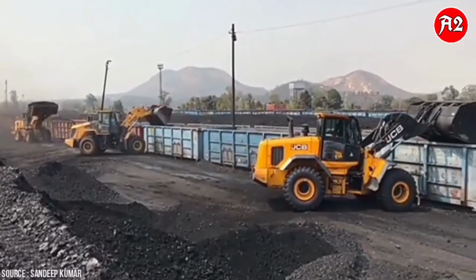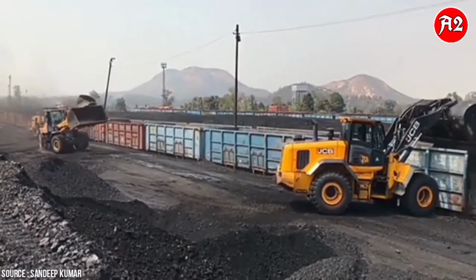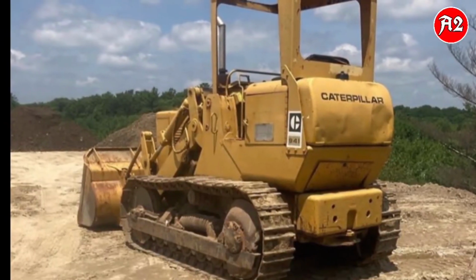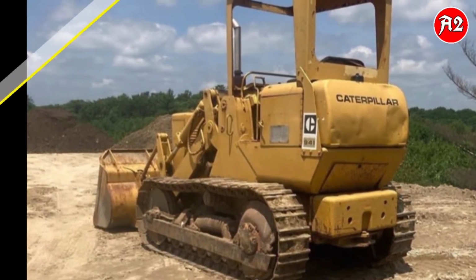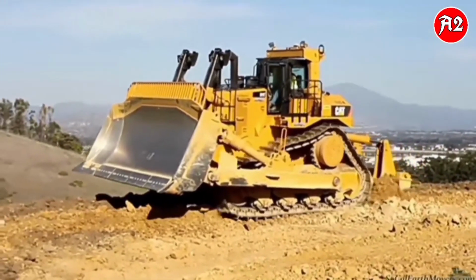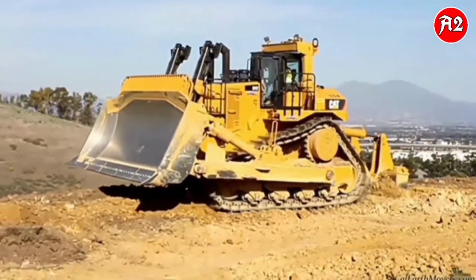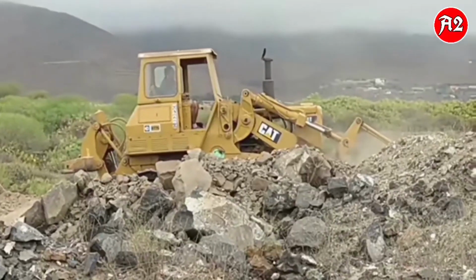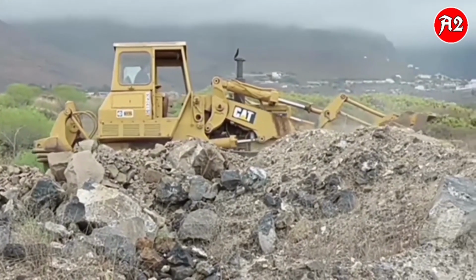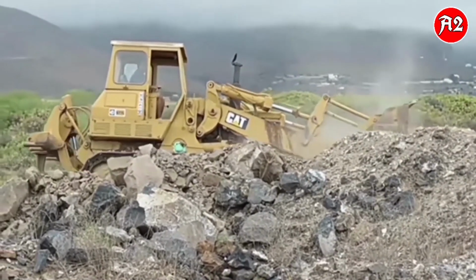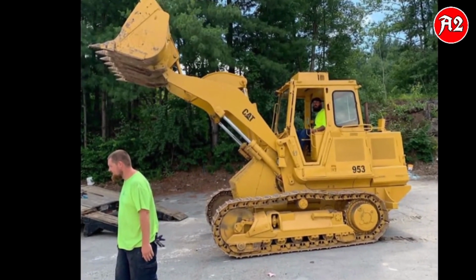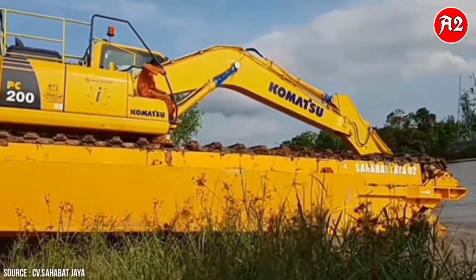Crawler tractor. A crawler tractor is needed if a large amount of friction is required between the wheels and the ground and to get maximum power during working time. Because the crawler tractor cannot slip, but the speed is very low. The maximum speed of the crawler tractor is only about 4.5 km per hour. Generally, the crawler tractor is used to dig the land.